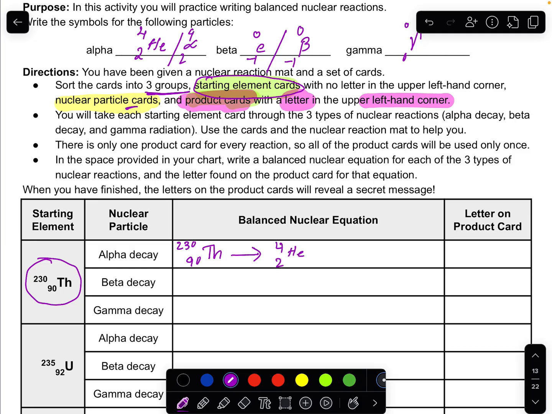Then it is removing, so 90 minus 2 will be what? 88, and 234 minus 4 will be 230, sorry, 230 minus 4 will be 226.